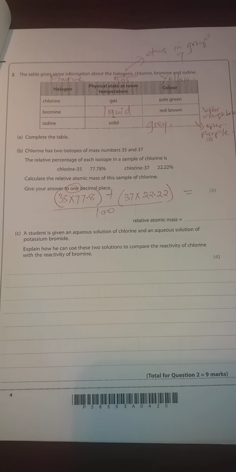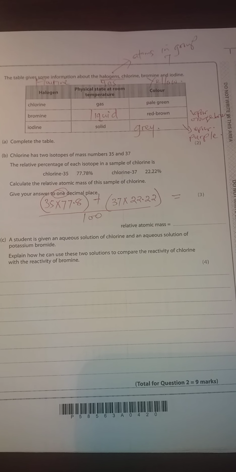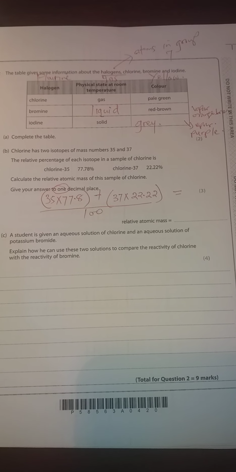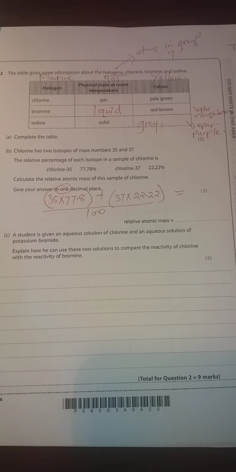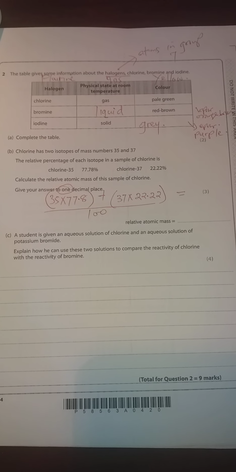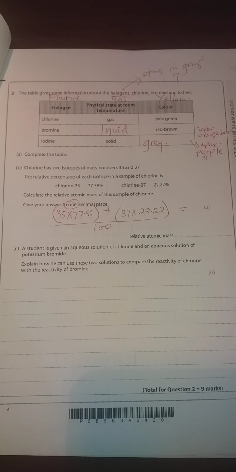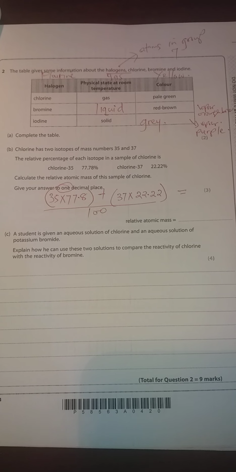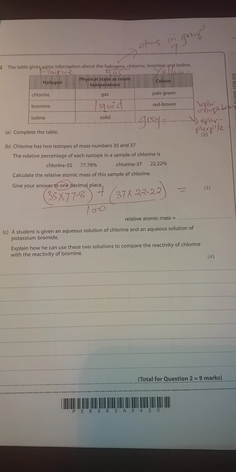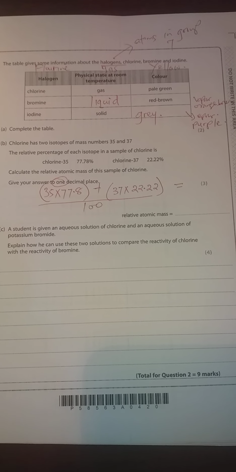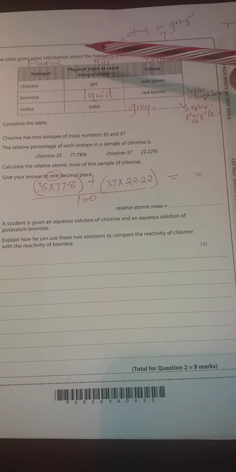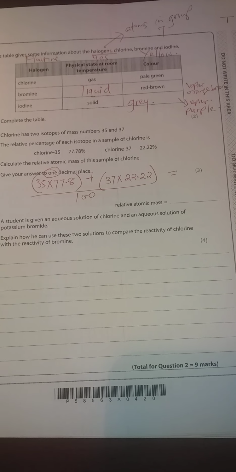The next one. A student is given an aqueous solution of chlorine and aqueous solution of potassium bromide. Explain how he can use these two solutions to compare the reactivity of chlorine with the reactivity of bromine. That is known as a displacement reaction of group 7 elements. The reactivity of group 7 elements decreases down the group, which means the most reactive one is fluorine, followed by chlorine, bromine, and then iodine, and the last one is astatine. So reactivity decreases down the group.